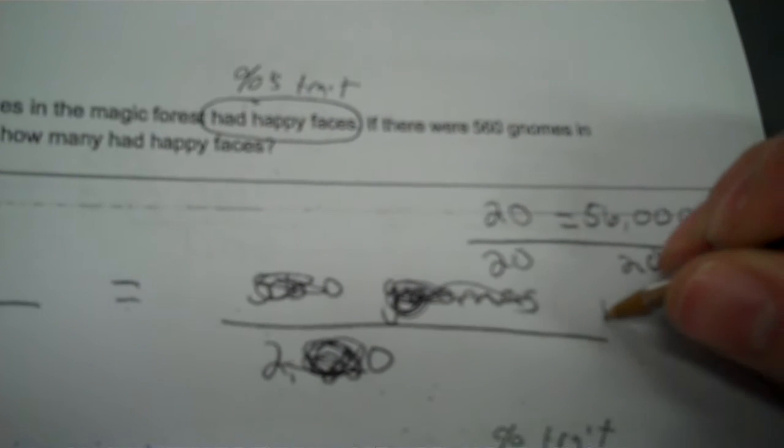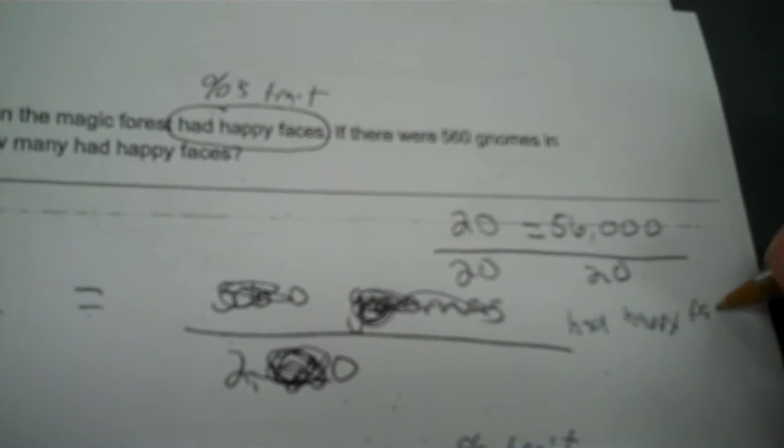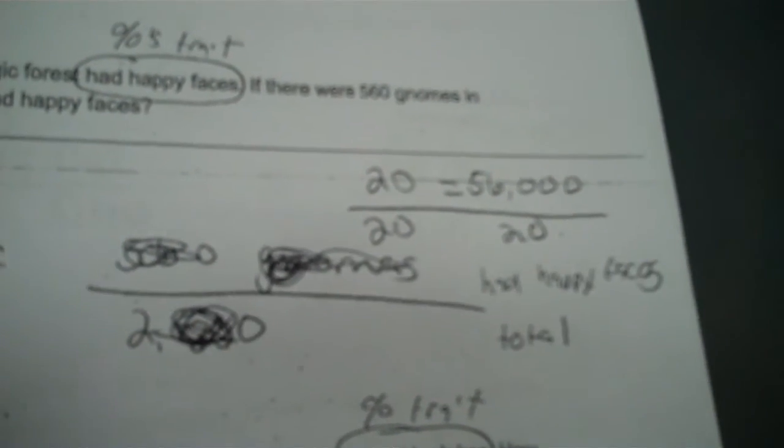Now I want you to write what I have in the circle, just put had happy faces, the circle's there to help you. And then underneath that, I want you to write total. Had happy faces and total. Write those things.